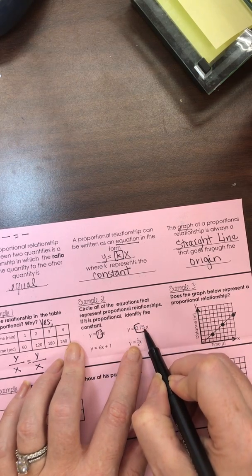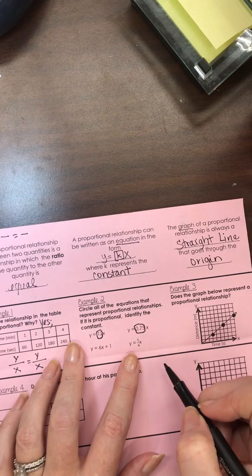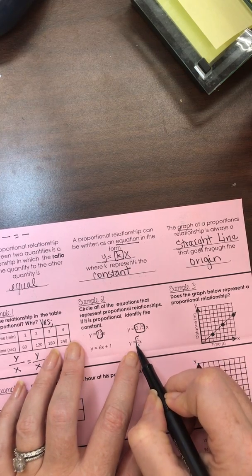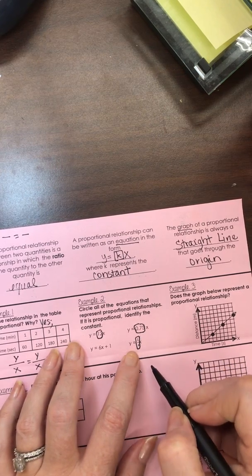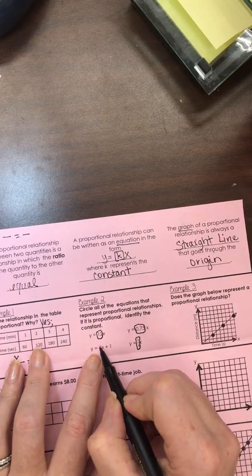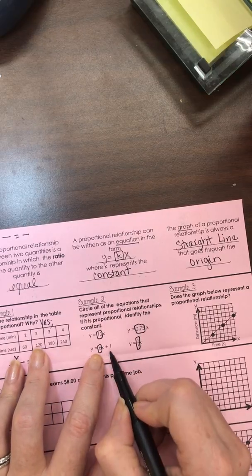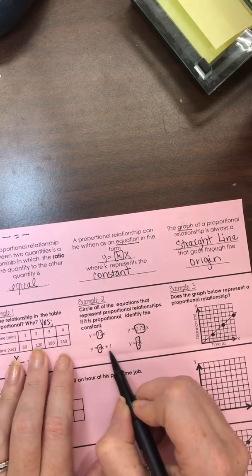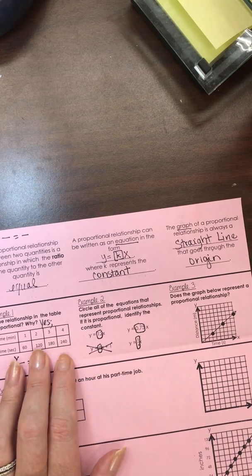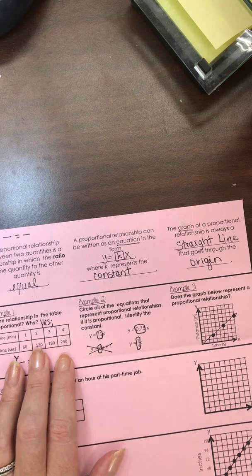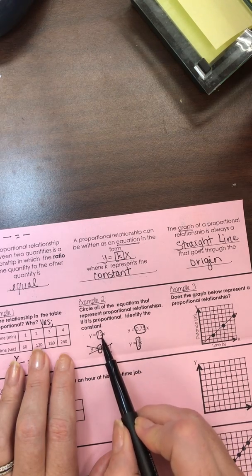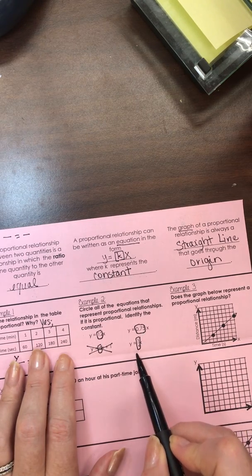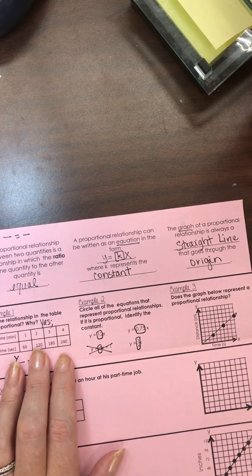Here, 0.75 being multiplied by x. Here, 1/4 is being multiplied by x. Here, 6 is being multiplied by x, but they have a plus. So this one is not a proportional relationship, but all of these are, with the constant being 12, 0.75, and 1/4.